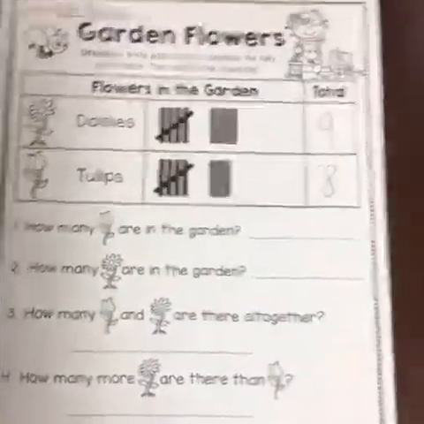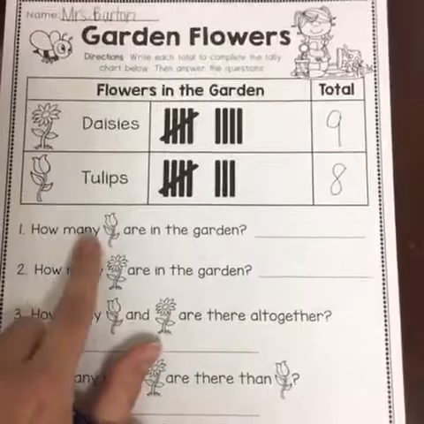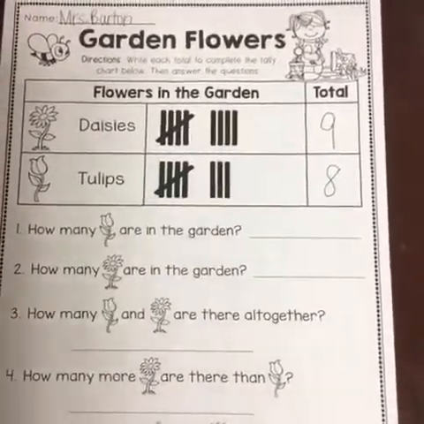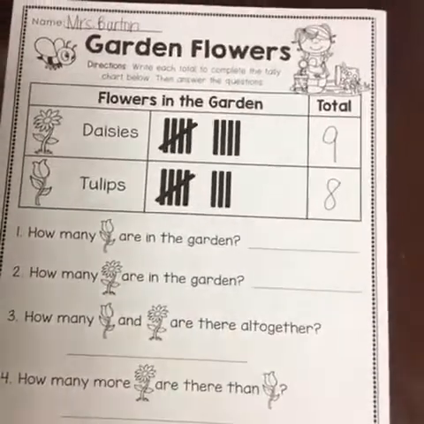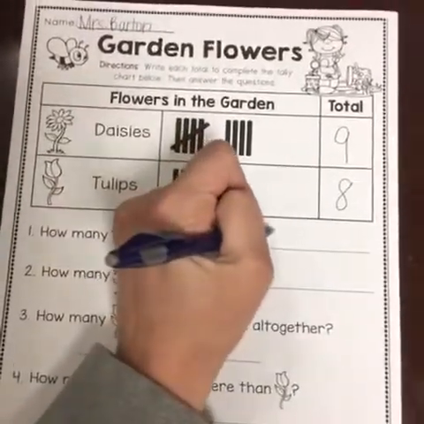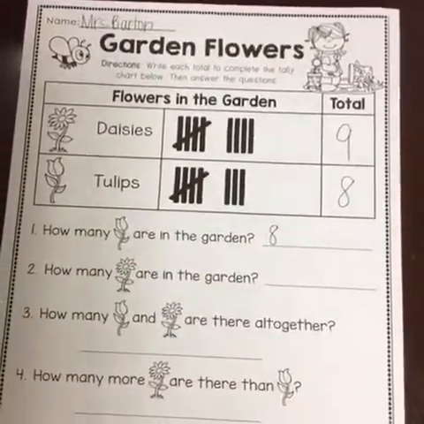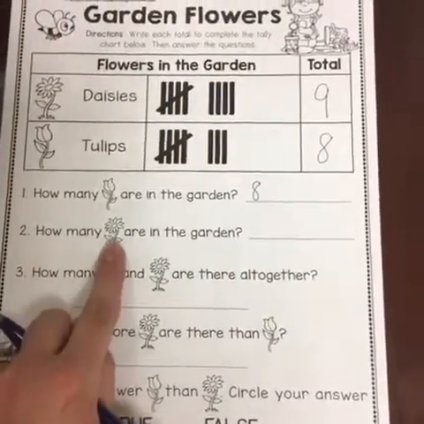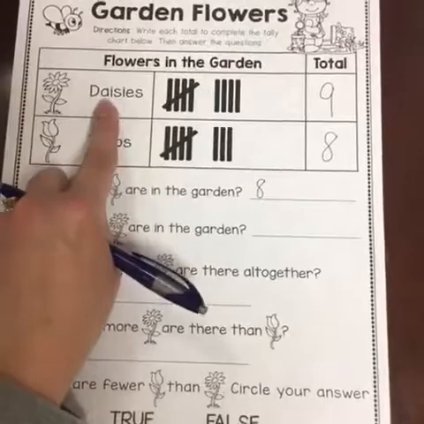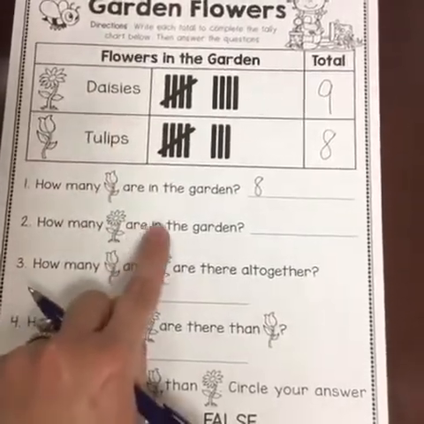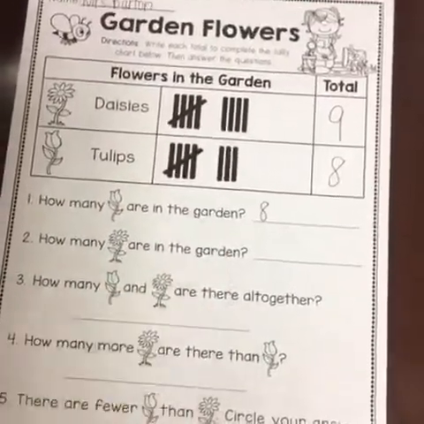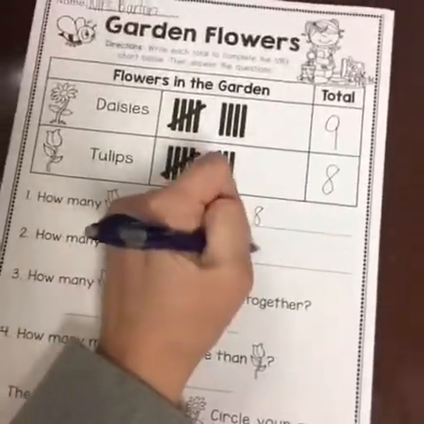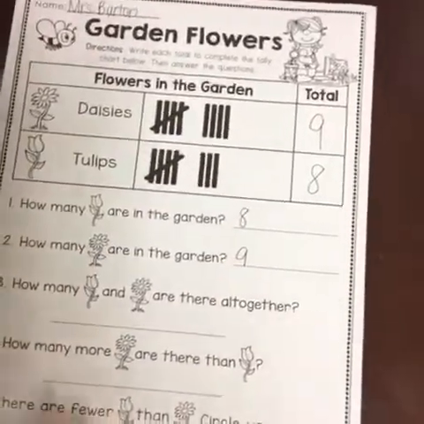So now let's come over to our first question. It says, how many tulips are in the garden? Well, that's really easy because I've already answered that. So how many? 8. Very good. Now I'm going to come to number 2. How many, I don't remember that word, daisies are in the garden? Well, that's easy because, thanks to my data, I already know. So I'm going to write a 9.